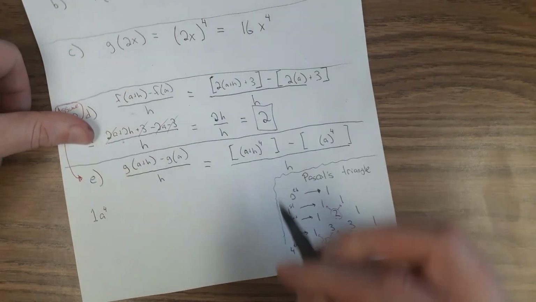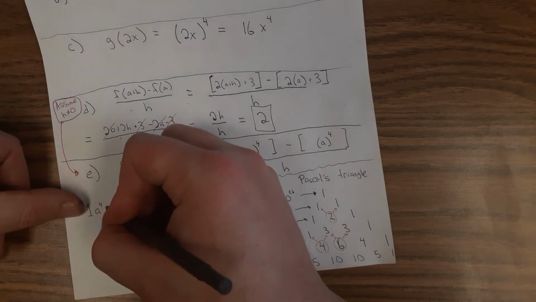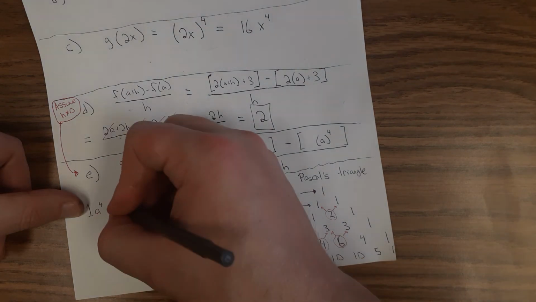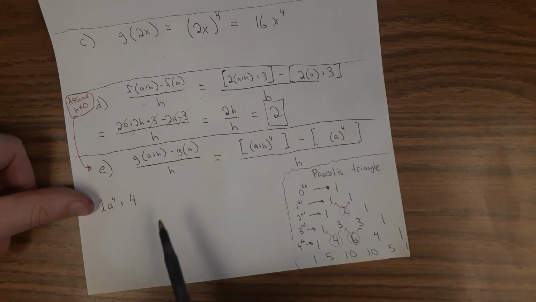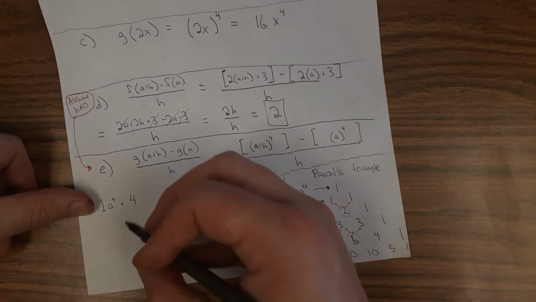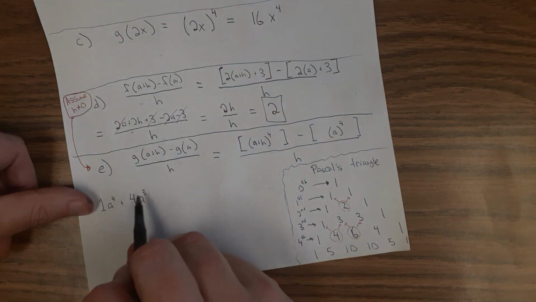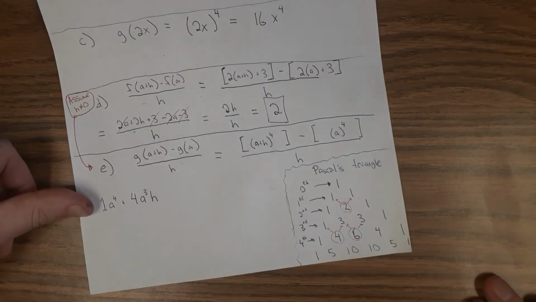1a to the 4th. That 1 came from this 1. Plus, the next coefficient is going to be a 4. And what happens with the a's and the h's is the power of a goes down, the power of h goes up. So the next one is only going to be a cubed because the power of a goes down, and then I start putting in h's.